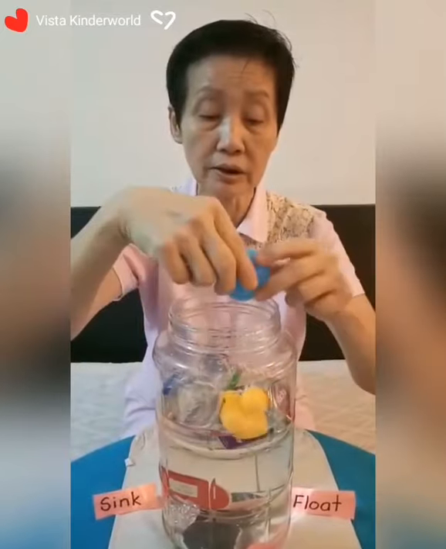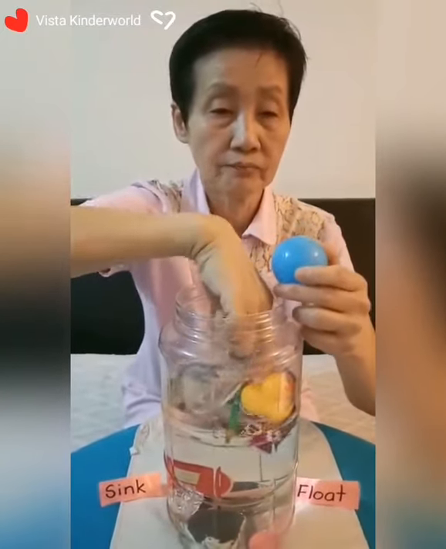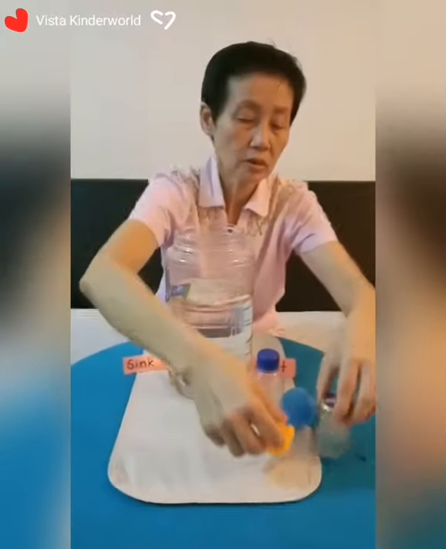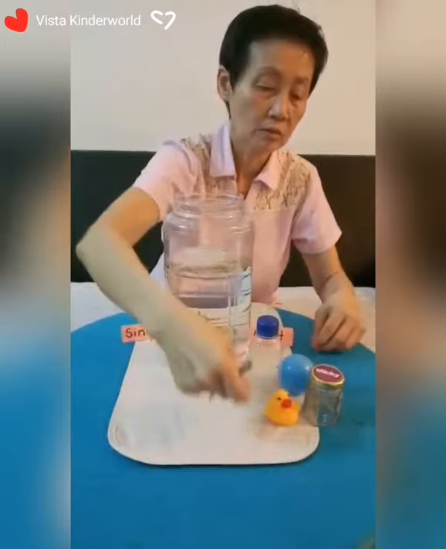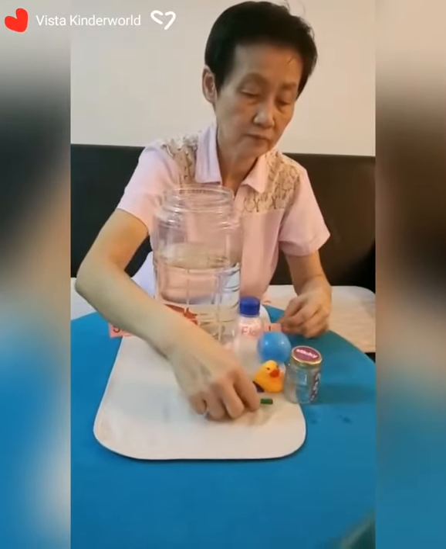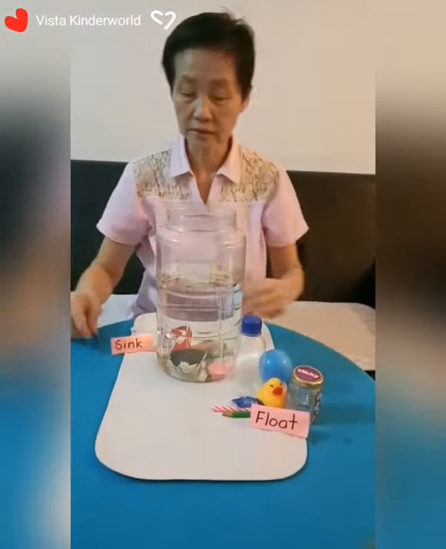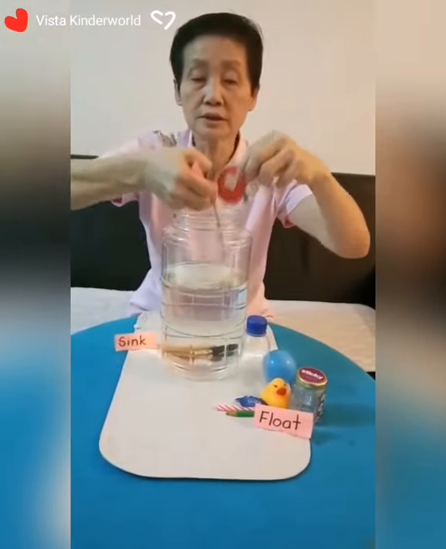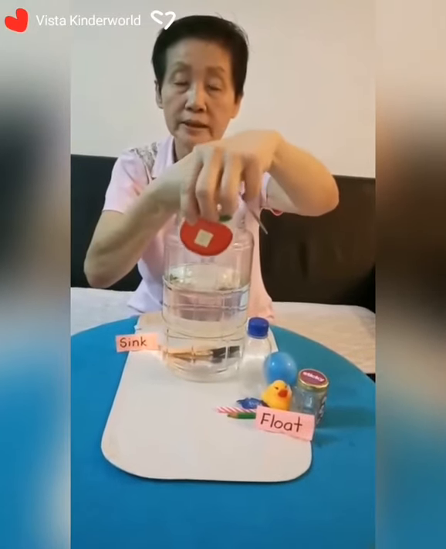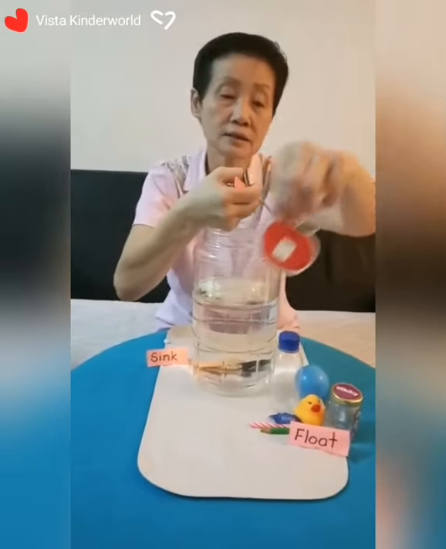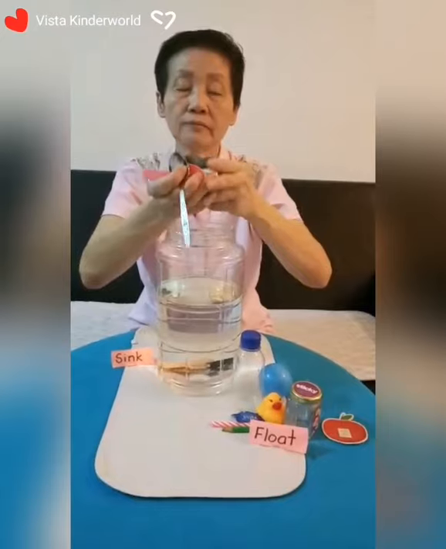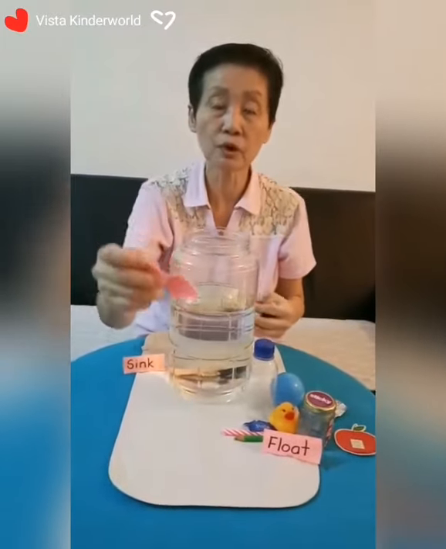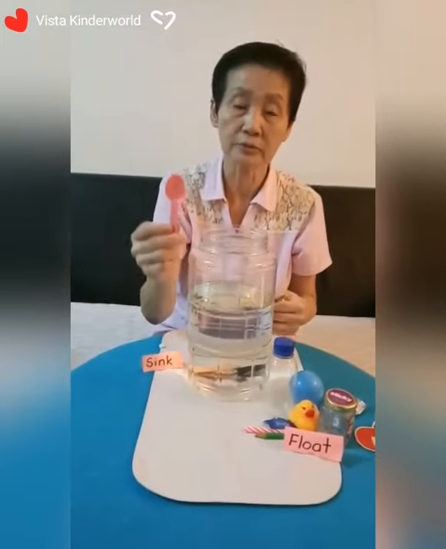Okay, now we are going to take out all the items that float and put them in front here. So these are the items that float. Okay, and these are the items that sink. Children, just now the paper floats, but then when it is wet, it's heavy, it sinks. So I still put it at the float corner, and then we still have the aluminum foil which floats as well. Okay, the plastic spoon also floats, but it sinks. Okay, later I will tell you what happened.